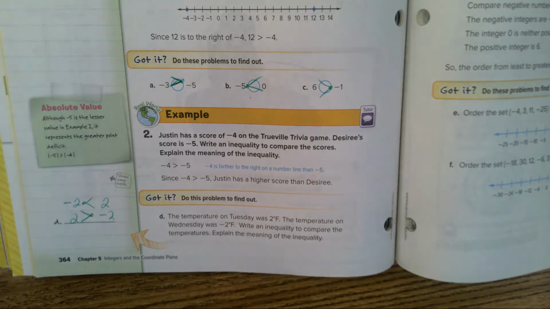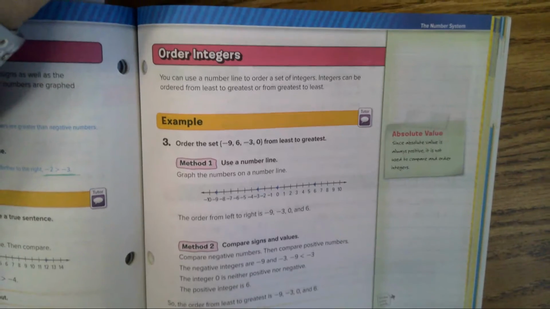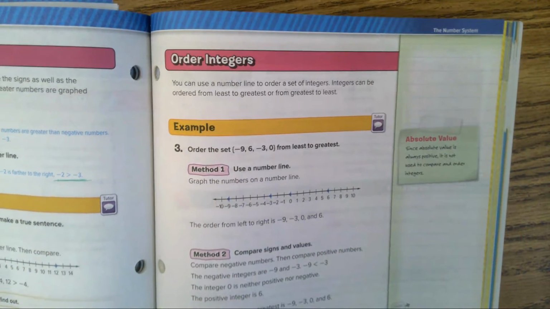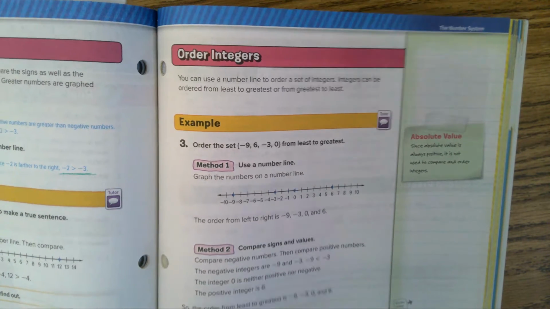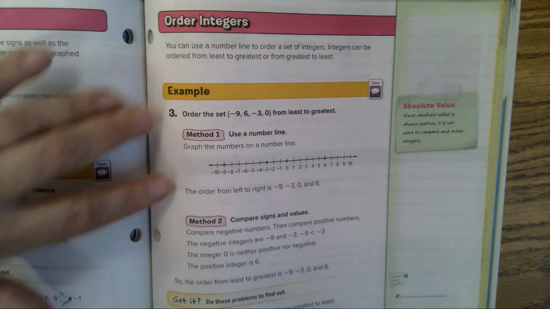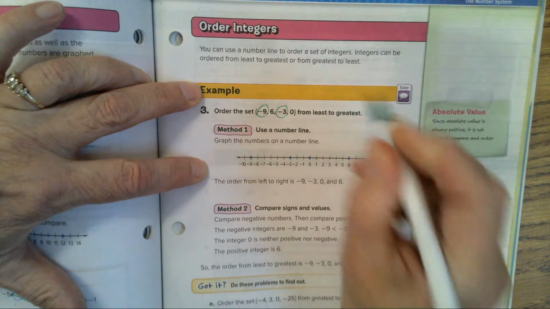All right, let's go on to page 365. Order integers. You can use a number line to order a set of integers. Integers can be ordered from least to greatest or from greatest to least. Okay, now it says order the set. This is my technique, kids. I circle the negative numbers. I put them down first because they went least to greatest.